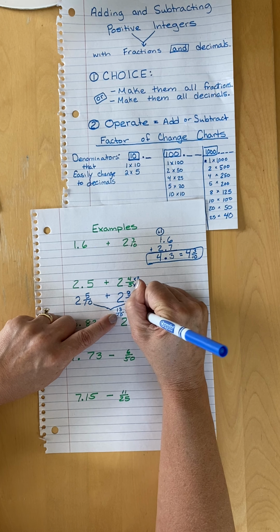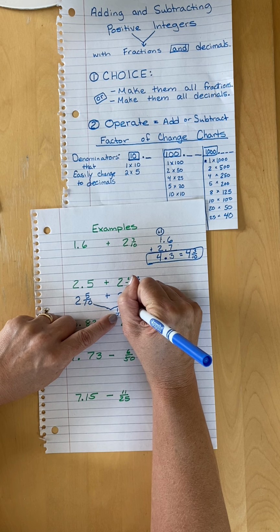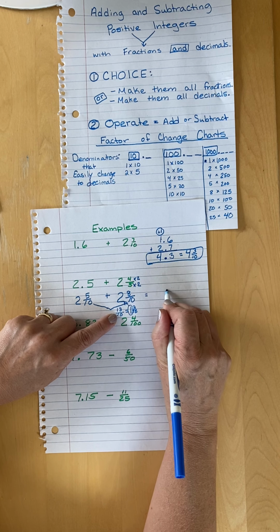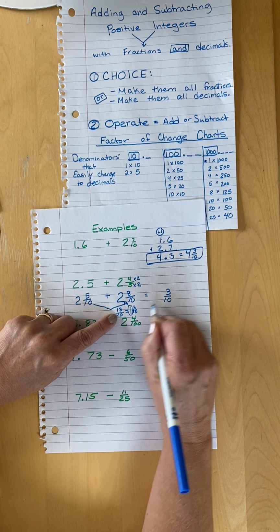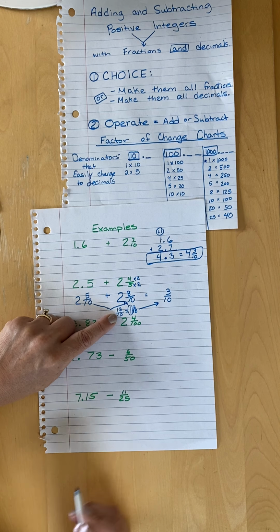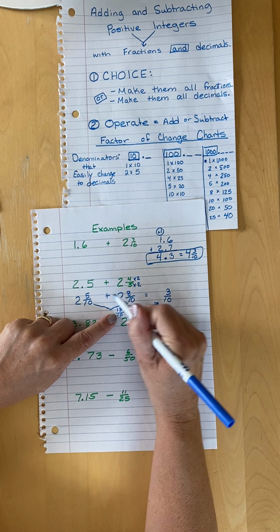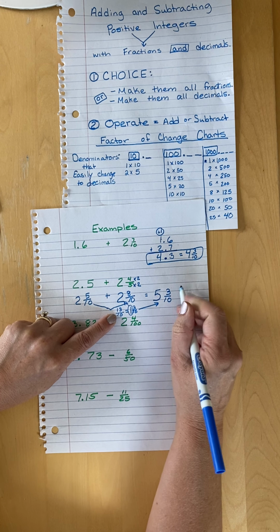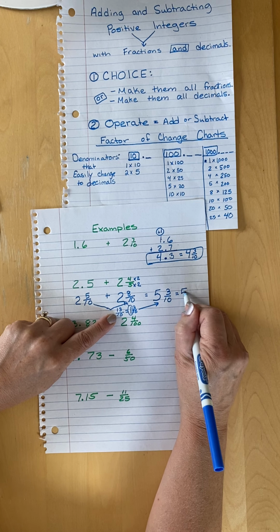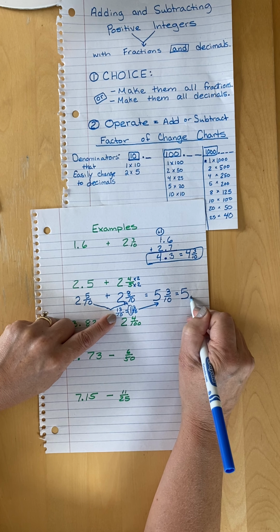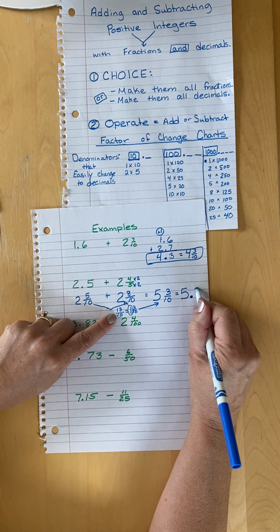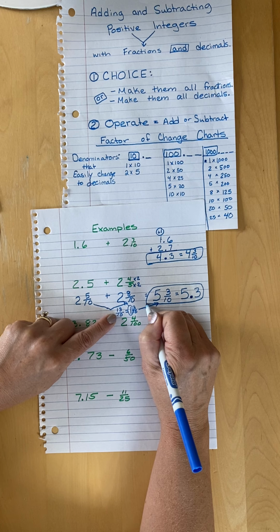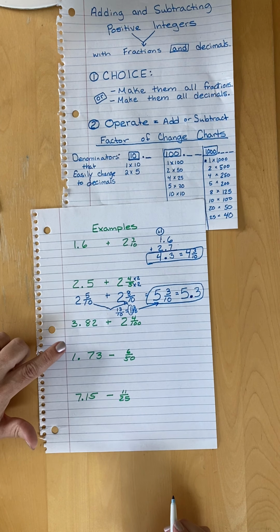This whole number is going to get added in with the other whole numbers. 3/10 is going to be the fraction part of my answer. So I put that over there. So now I have this 1 plus 2 is 3, plus 2 is 5. I have 5 3/10. If my answer was in decimal form, I would have 5 as my whole, decimal point, and 3 in my tenths place. Circle my answer. Move on to example number 3.